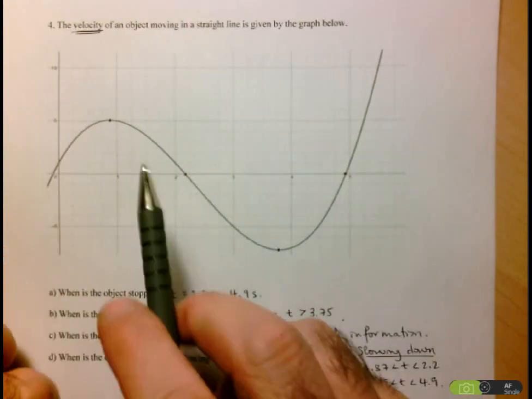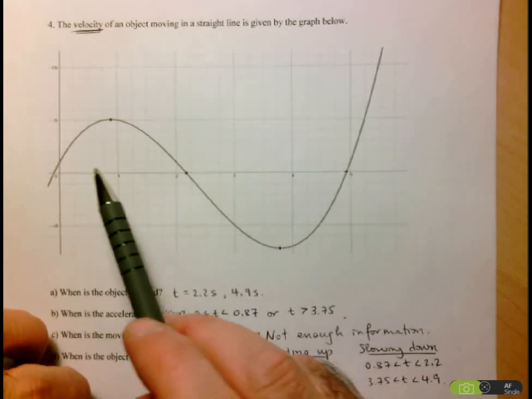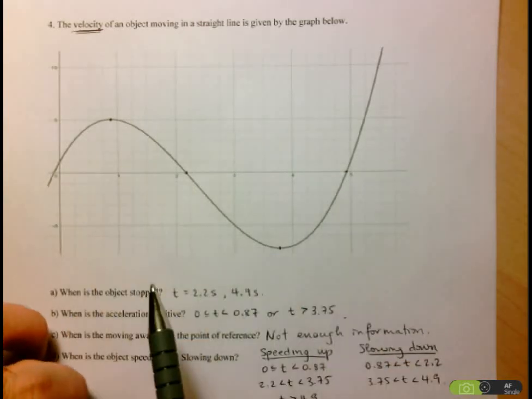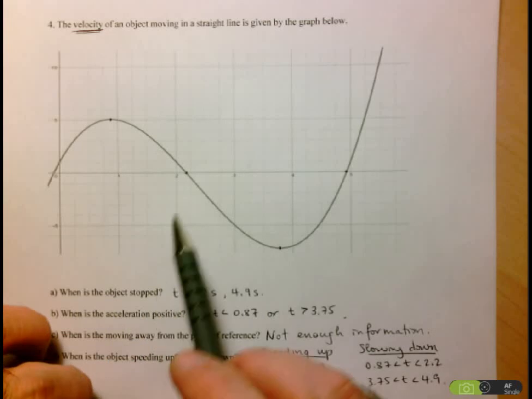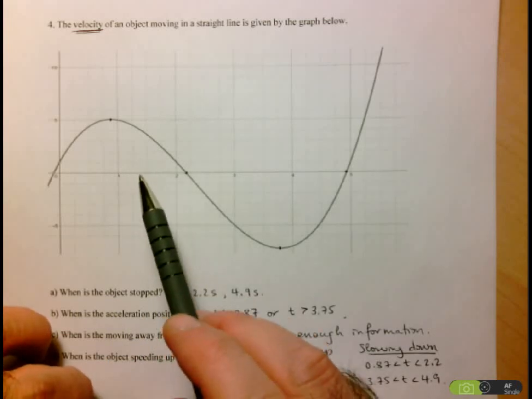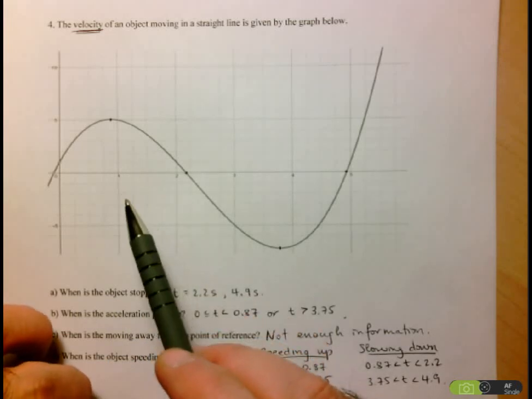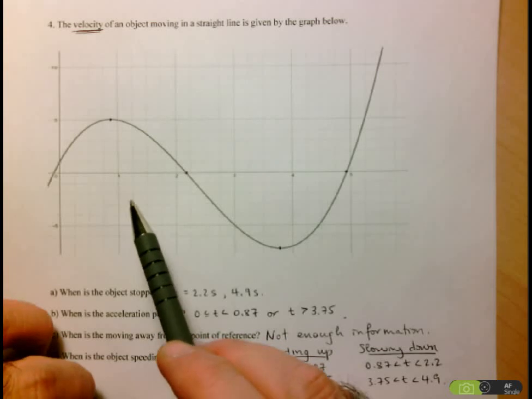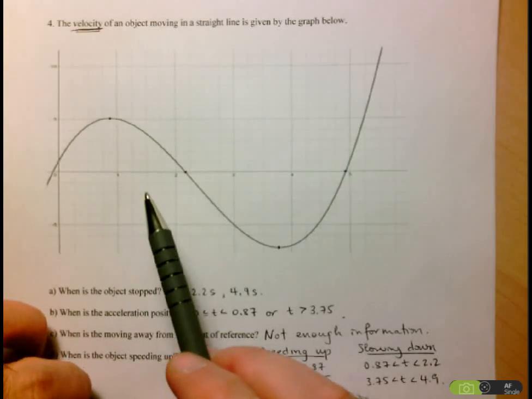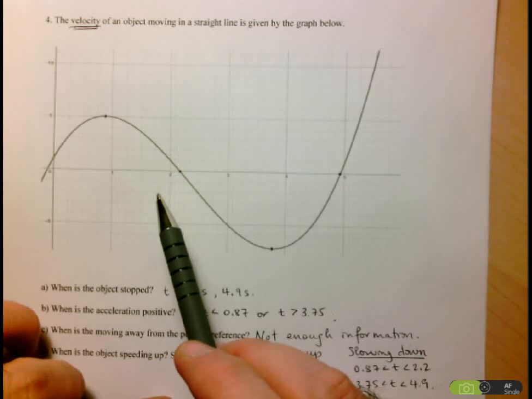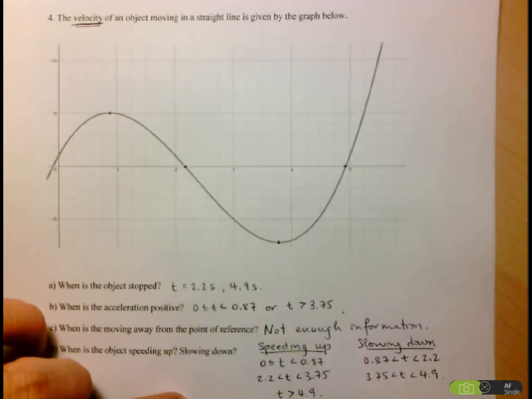So we see that we can get a lot of information just with the velocity function. We can get information about the velocity, about the speed, about the acceleration. However, what we can't get is information about the position. So this is a limited scenario that we have. That's it for this one.